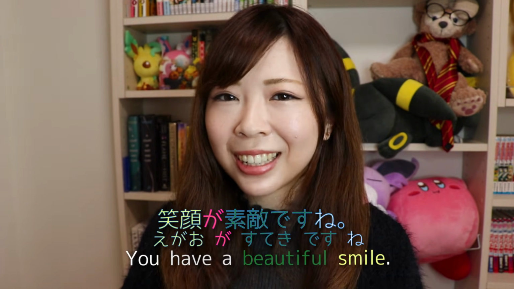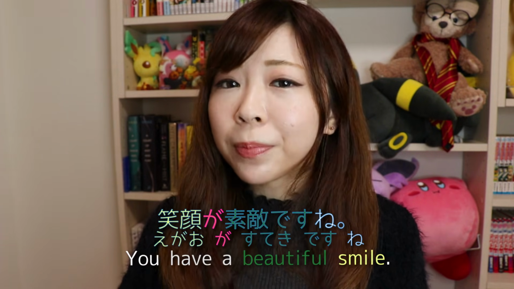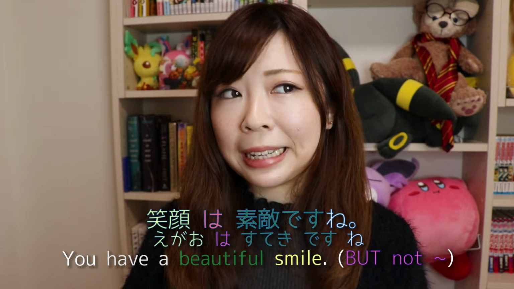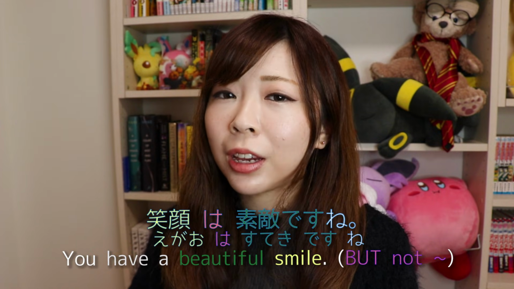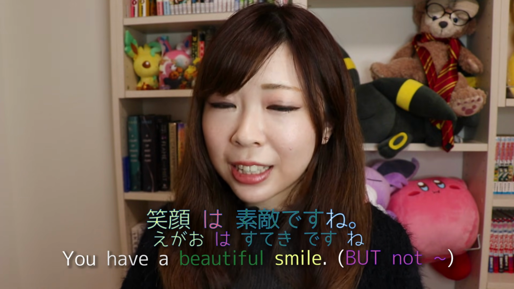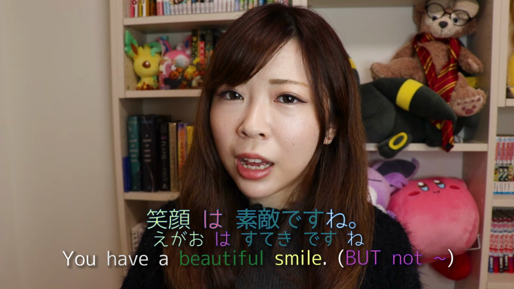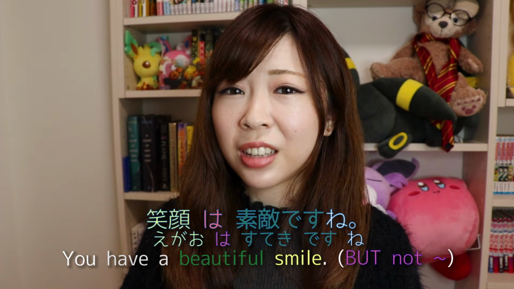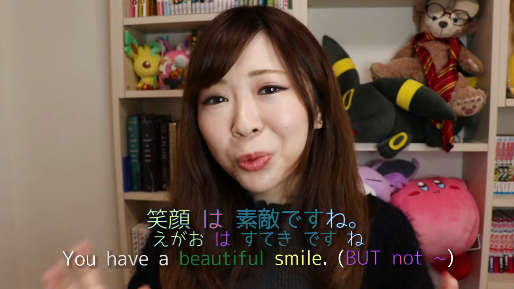So when you describe someone's appearance or traits, you usually use the が particle to show what you're talking about. If you use the は particle, you might end up offending the person you were trying to give a compliment to. So let's say you want to say you have a beautiful smile or your smile is great. You say 笑顔が素敵ですね, right? But if you say 笑顔は素敵ですね, then you're comparing it to something else. So it sounds like, oh, you have a beautiful smile, but other stuff is ugly. So it's really rude.